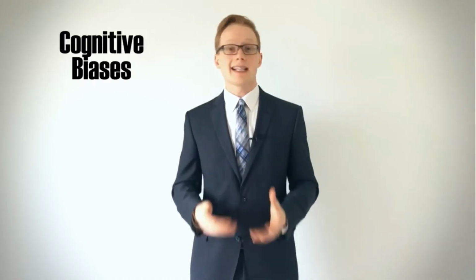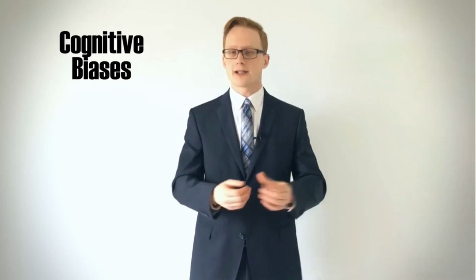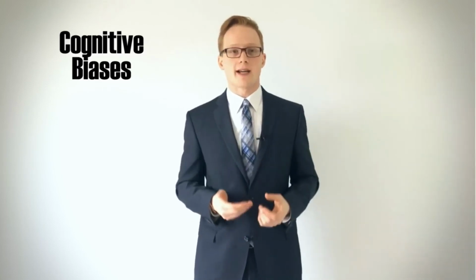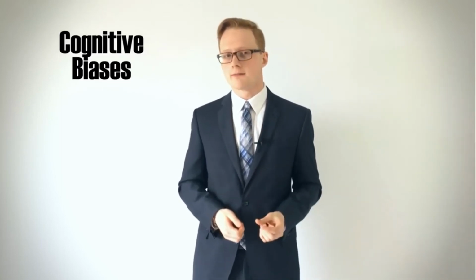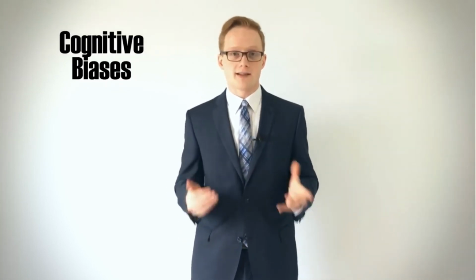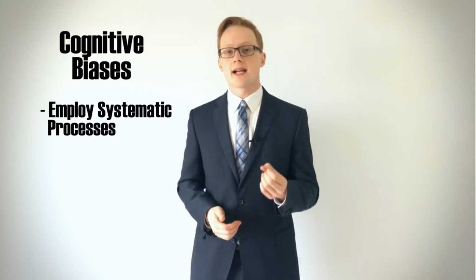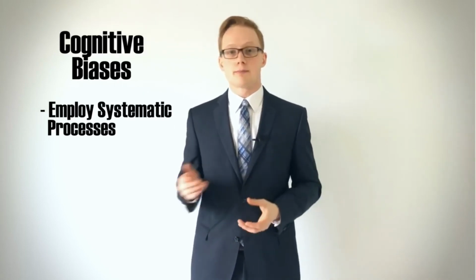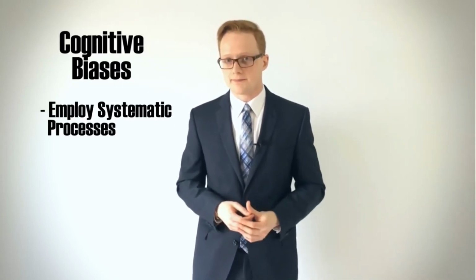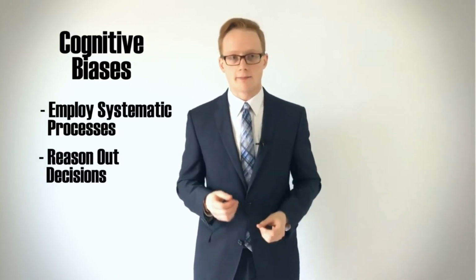Cognitive errors are luckily easy to fix. They can be addressed pretty directly, and just being aware of the fact that you might be taking a mental shortcut can help reduce its influence over your monetary decisions. To better avoid making these errors, make sure to employ systematic processes when gathering and processing information about investments, and reason out your decisions before committing to them.